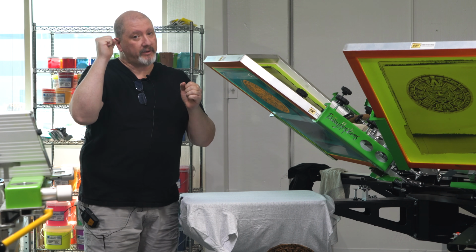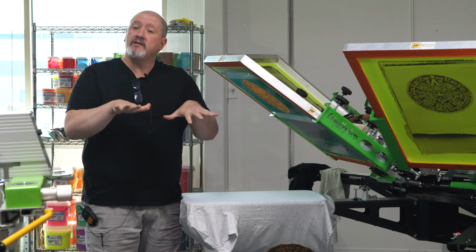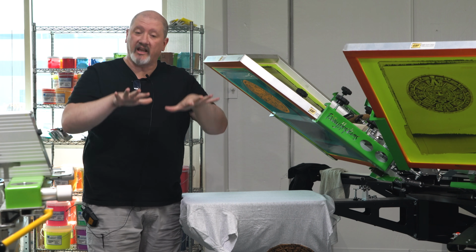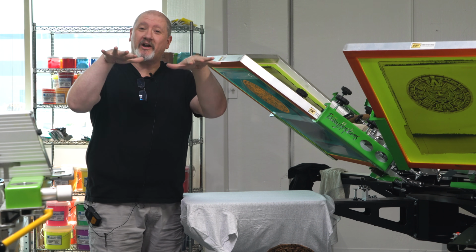If you put just a little bit of puff in there and a lot of ink, then you get something that looks closer to high density. It goes more straight up.